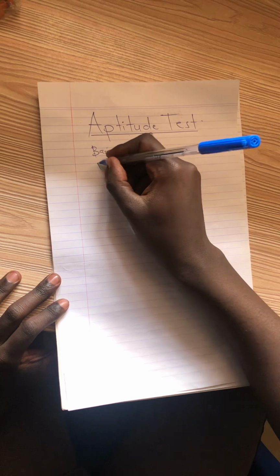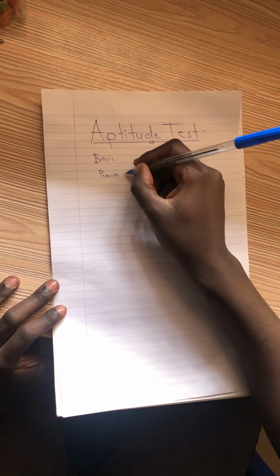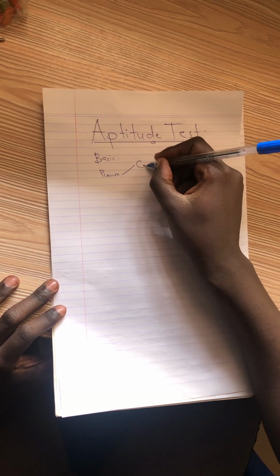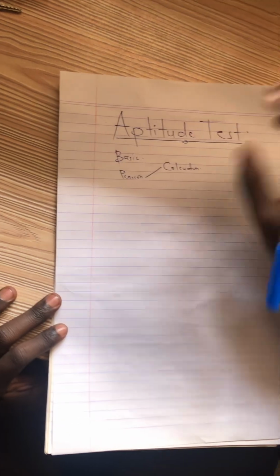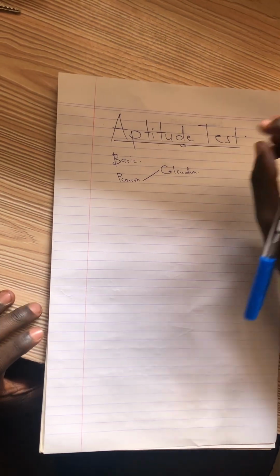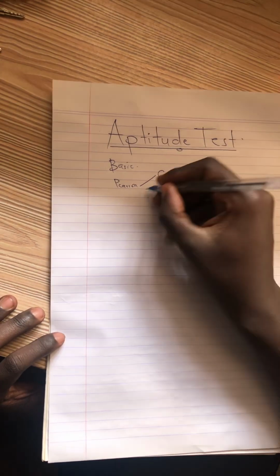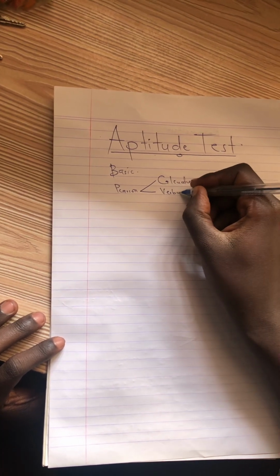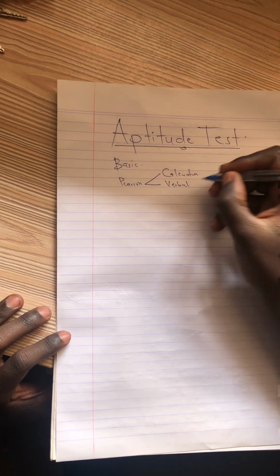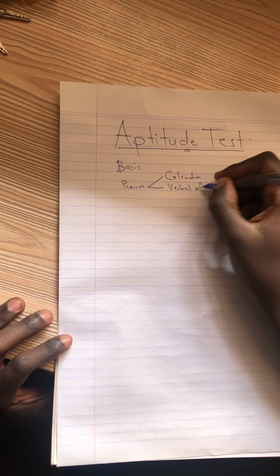The first type of person is that person who would like questions on calculations, but will not like word questions involving grammar, words, and all that. The second type of person is that person who likes verbal. He likes answering the verbal questions, but does not like to answer the calculations.